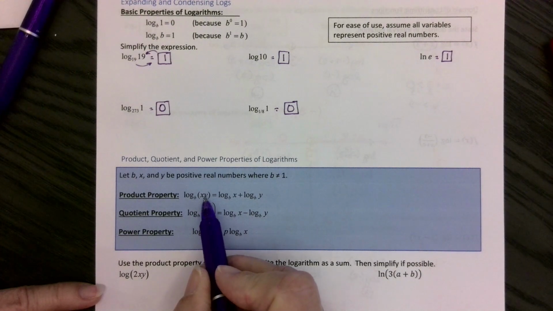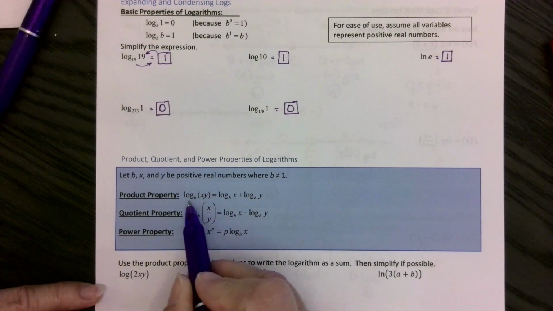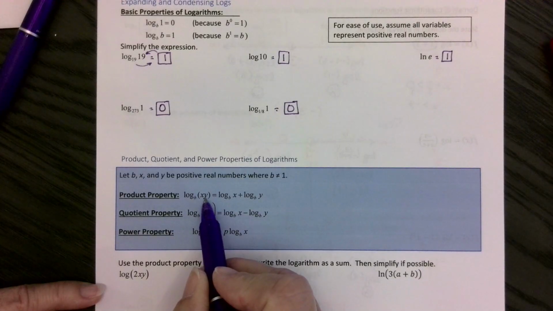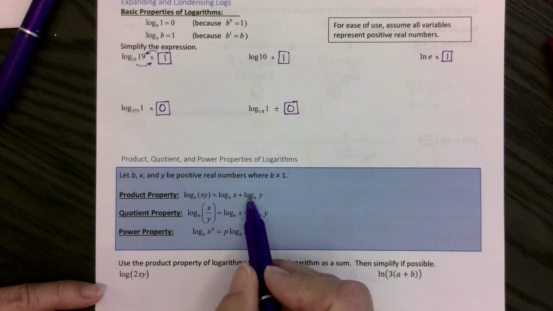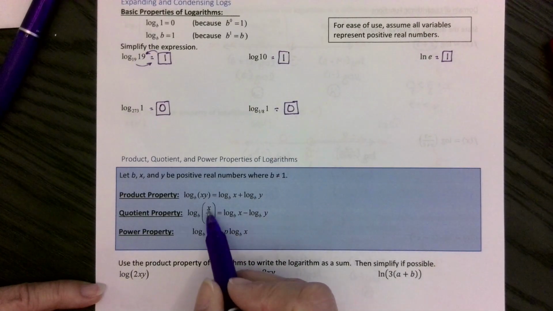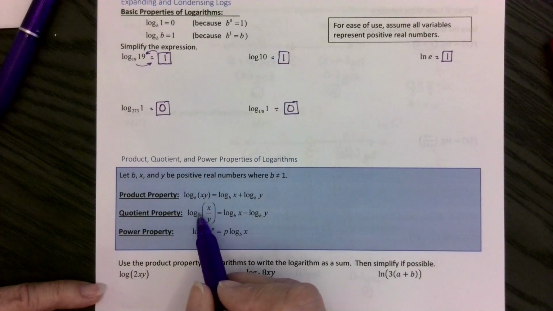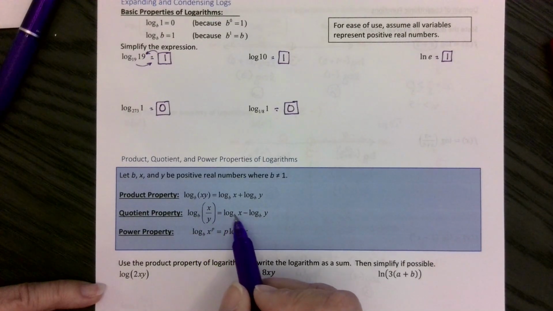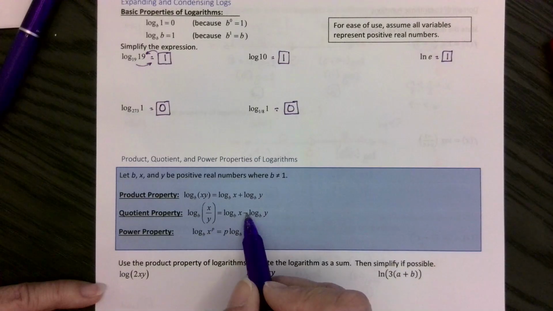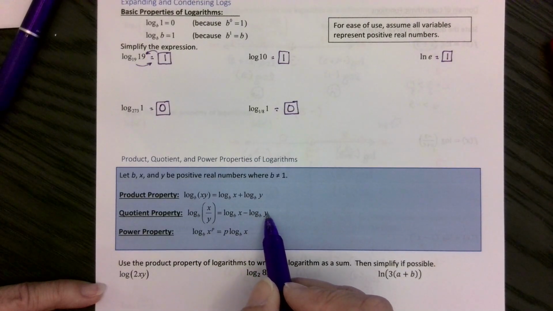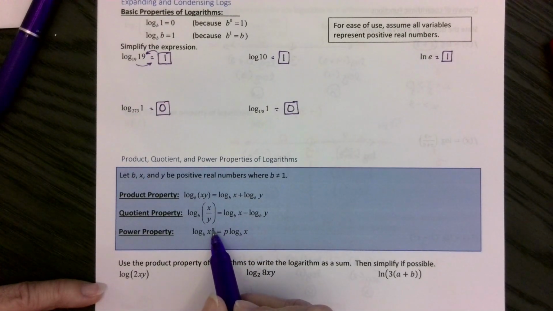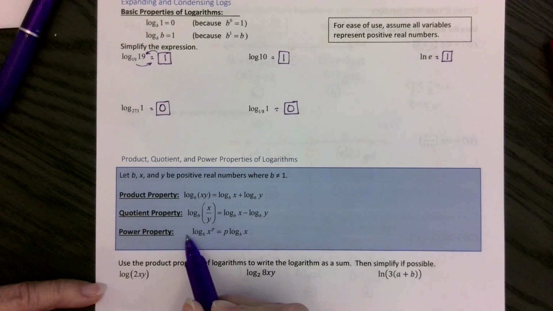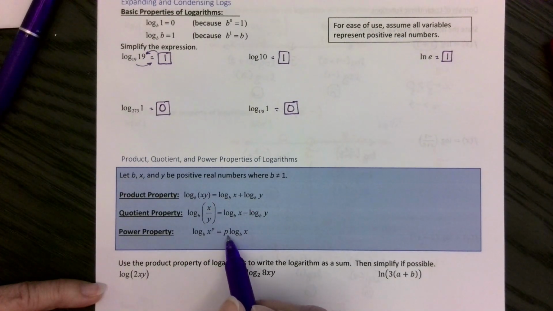So multiplication, if you see multiplication, you're going to have log base b of x times y. You can expand it by saying log base b of x plus log base b of y. If it's division, you can expand that as log base b of x minus log base b of y. And then if you have an exponent, that exponent is going to be moved to the front, and it's going to be p times log base b of x.